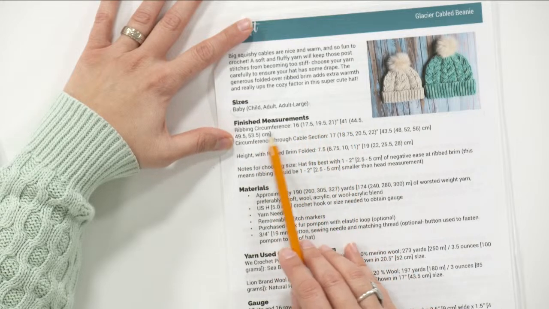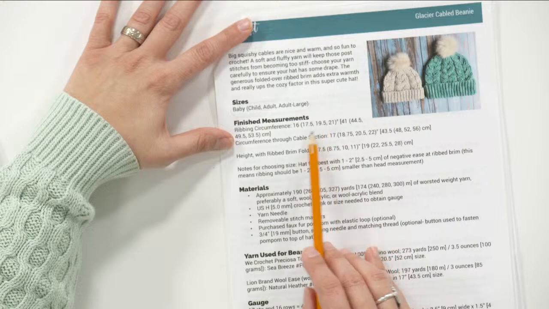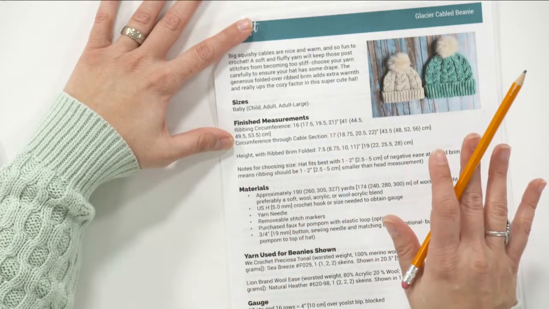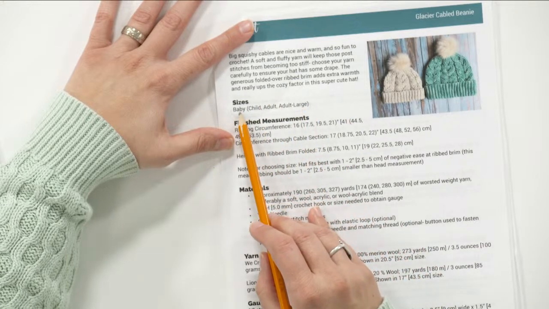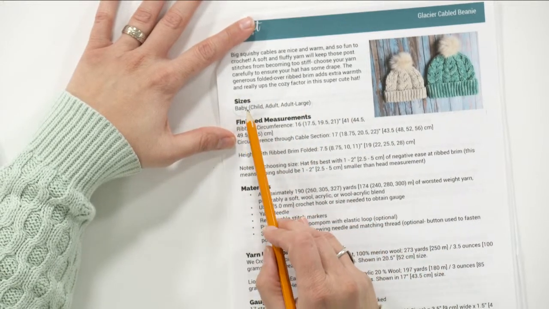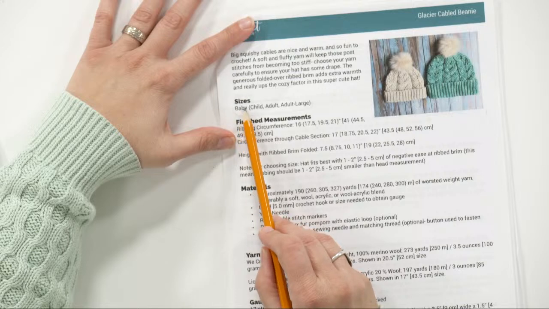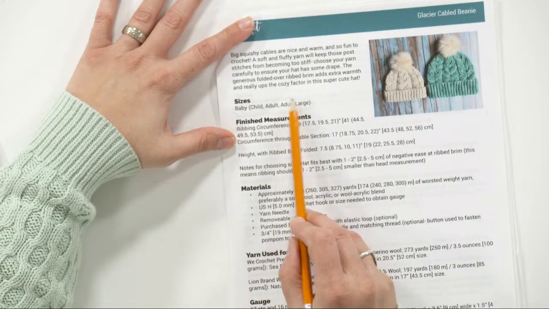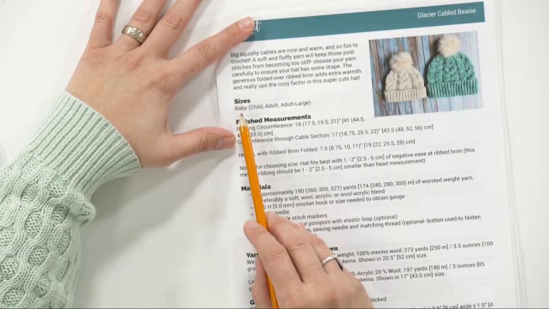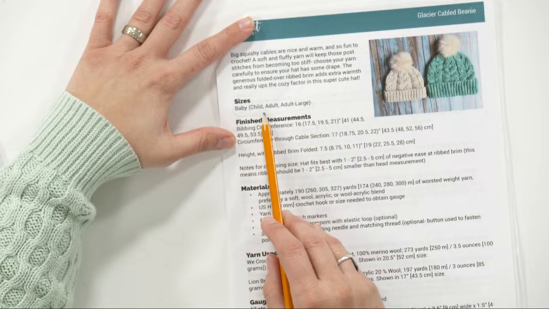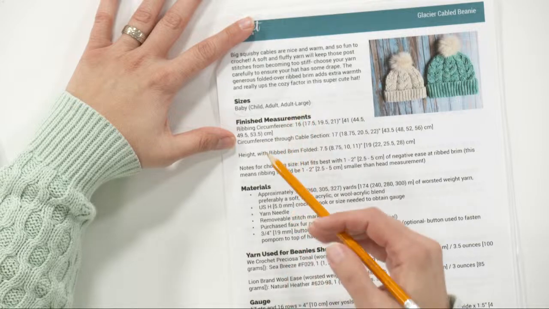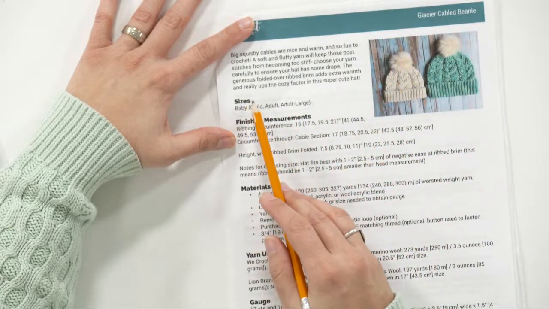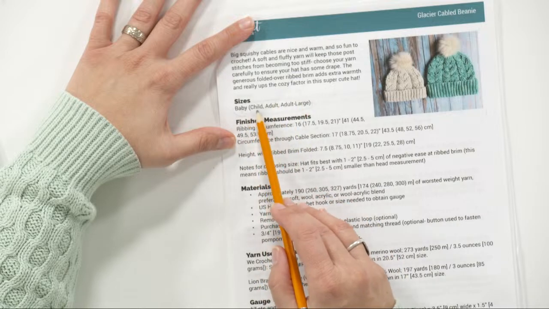So this is one of the things that I get questions about often. What is going on with all the parentheses and the brackets and all that stuff? If we go back up here and take a look, it says sizes, baby, and then in parentheses, it says child, adult, adult large. So what this is really telling you is the order in which the pattern is going to offer the sizing information throughout the pattern.